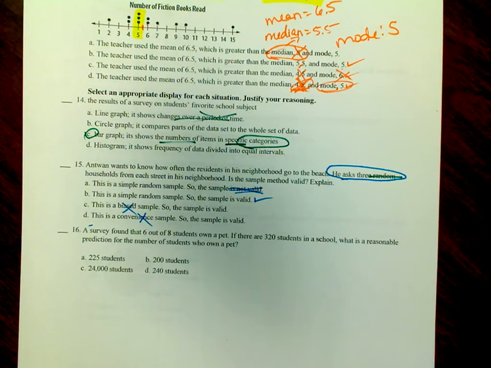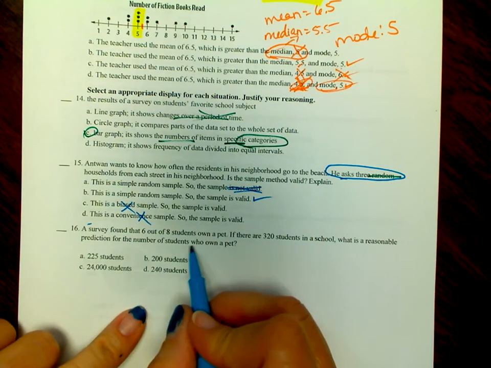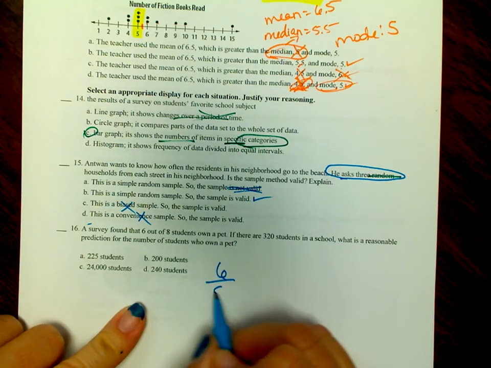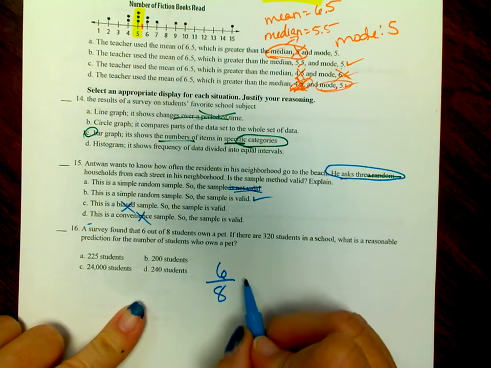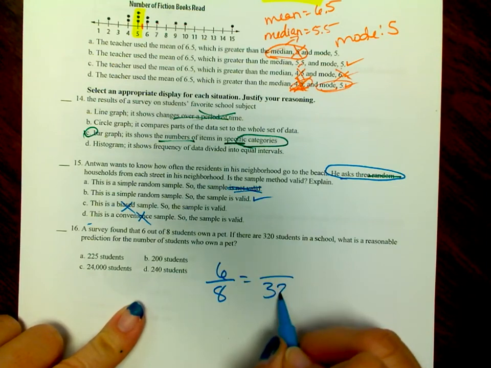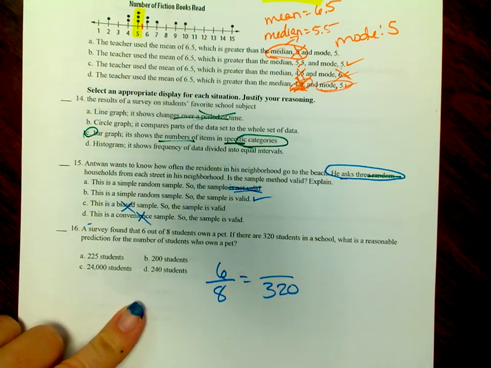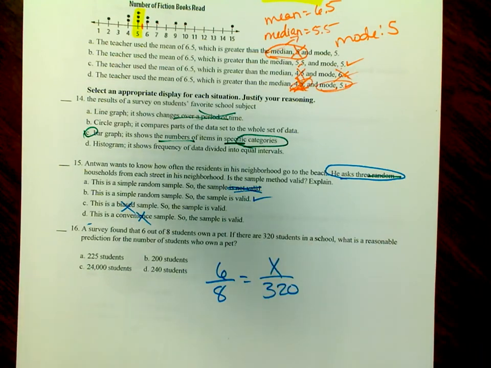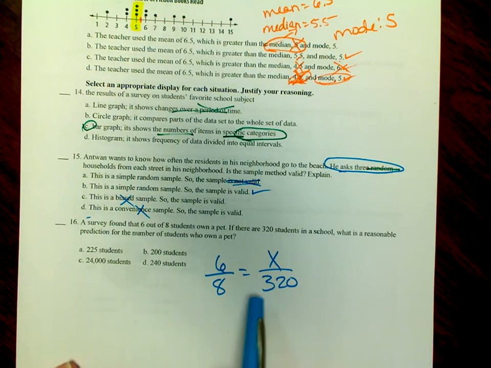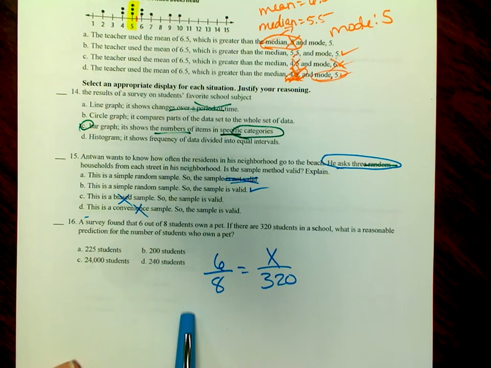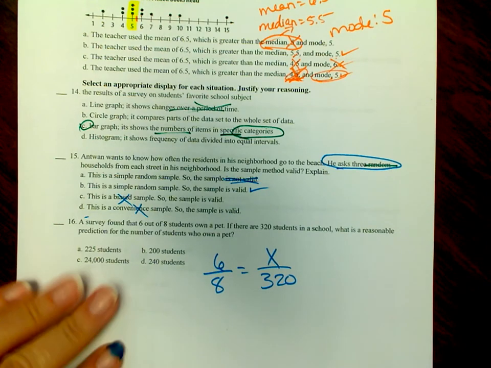Number 16, a survey found that 6 out of 8 students own a pet. If there are 320 students in school, what is a reasonable prediction for the number of students who own a pet? So again, you can do it this way, or you can convert this to a decimal and multiply, whichever one you prefer.